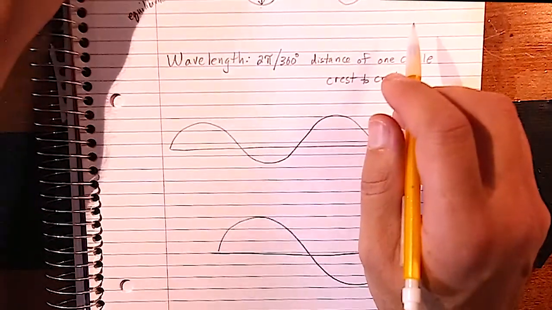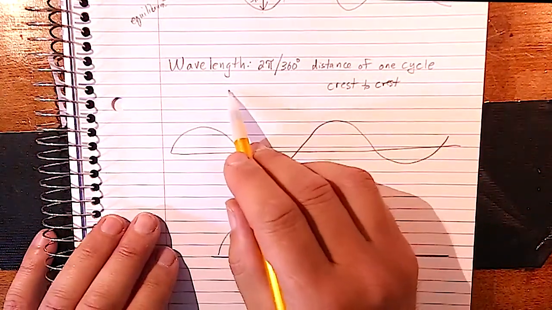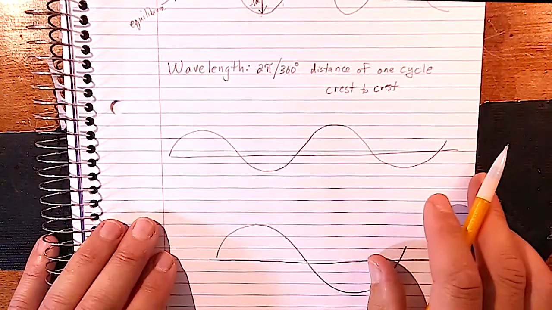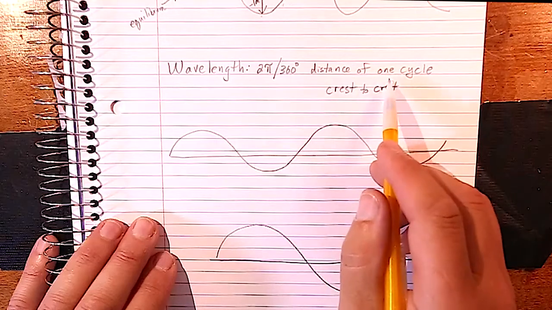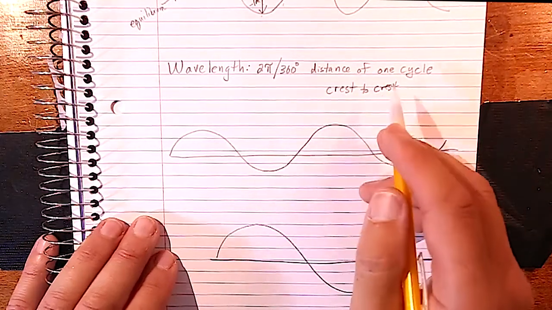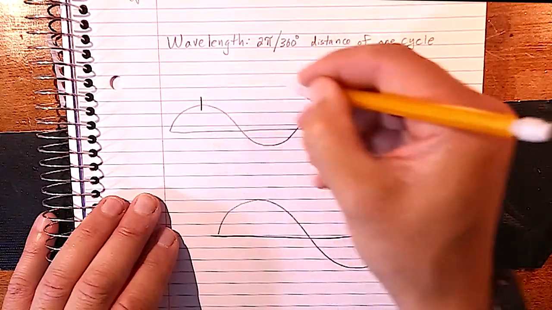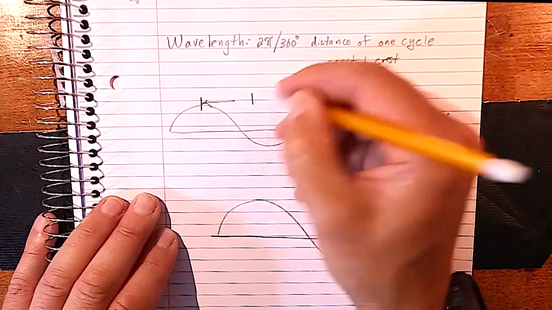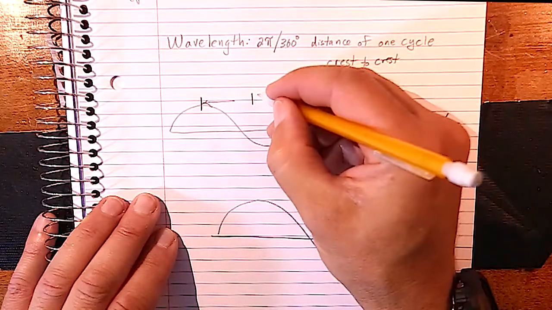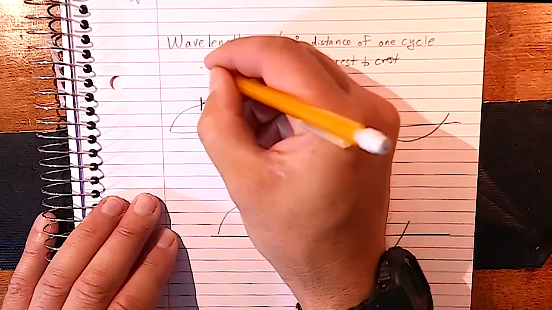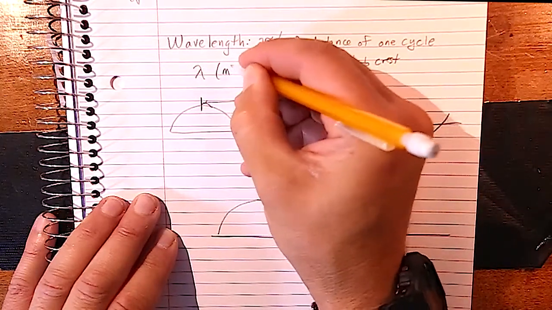Now, when we talk about wavelength, wavelength is 2 pi, or we can say 360 degrees, and this is the distance of one cycle. Now, we can define this as crest to crest, so that would be from here over to here, and that would be one wavelength. The symbol for wavelength is the Greek letter lambda, and because it's a length, the unit is the meter.